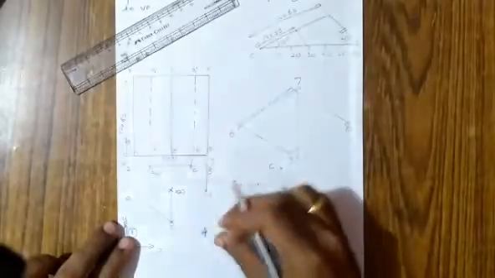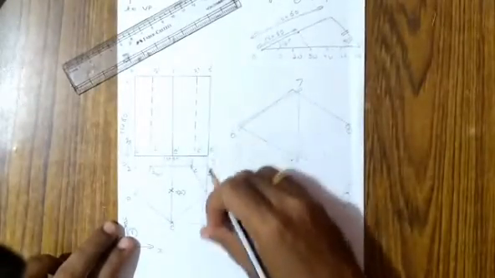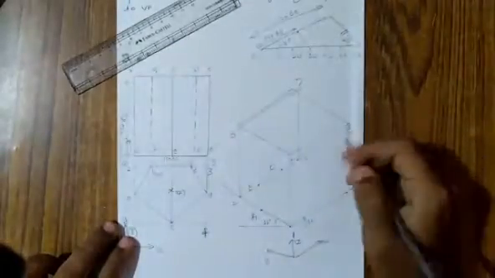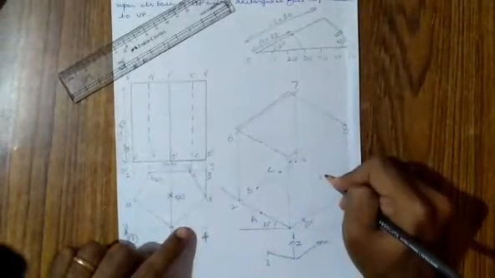Next, D is going to be at a distance of 4D from 4. You take this distance and mark it over here on 3, 4. So you take this distance and mark it over here. So this is your point D.